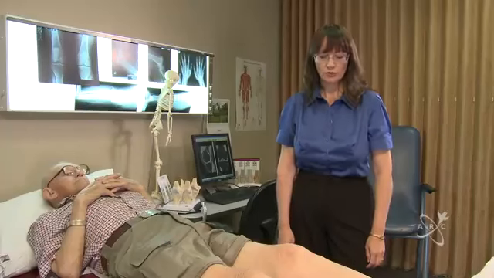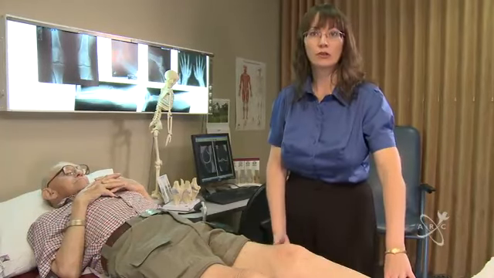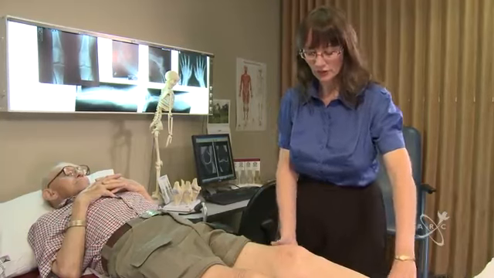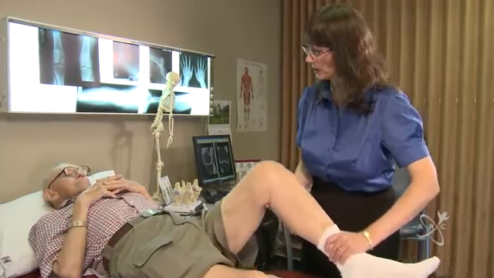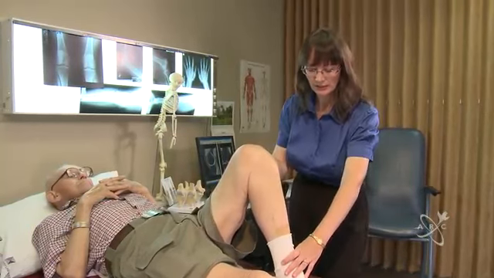Another test we can do to assess the patient's knee while the patient is lying is to look for the degree of range of motion in flexion. So I'll get the patient to bend up the knee as far as it goes or as far as it's comfortable with the foot straight on the examination table.